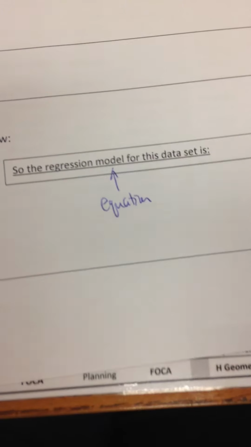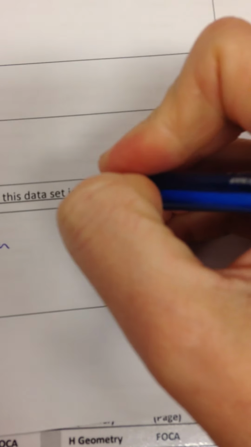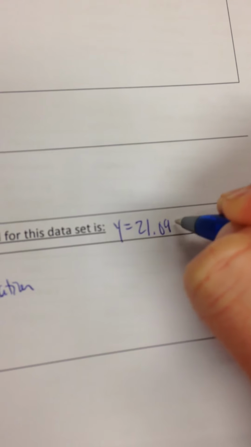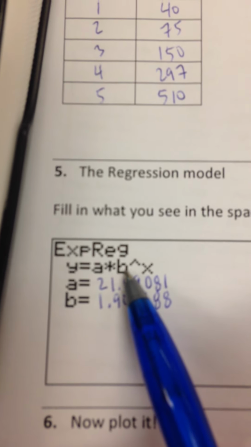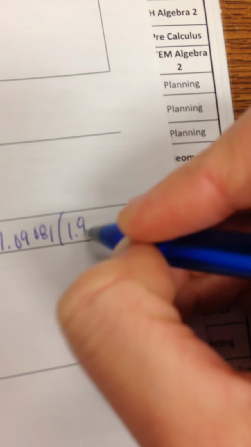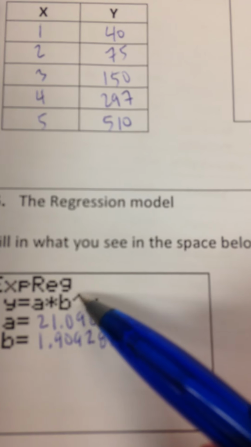And when you see that word model, I mean equation. A regression model is an equation for that curve of best fit. So the regression model for this data set would be y equals, okay, now I need the A value, which is this 21.09081. And now I need times B. So we're going to open my parentheses and plug in my B value, which was 1.909288. Okay, and then it says to the x power, so raised to the x power.